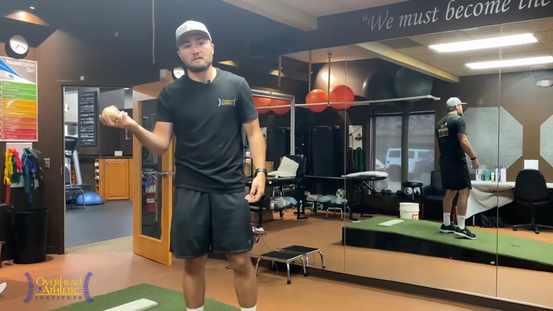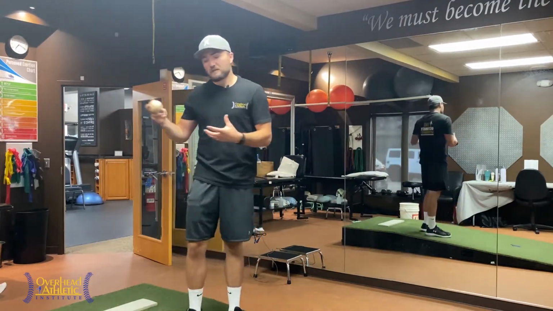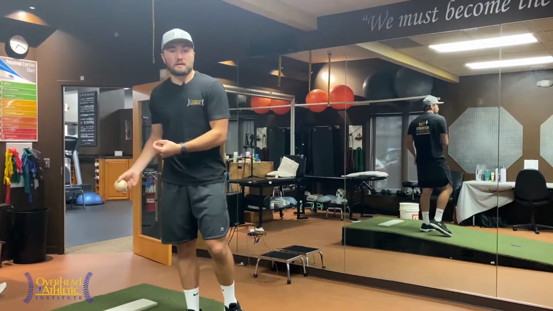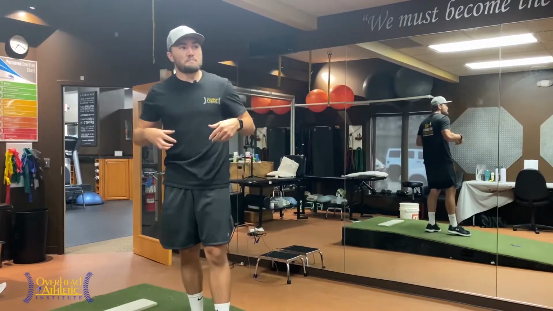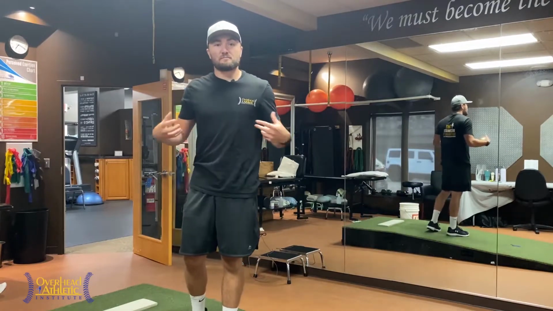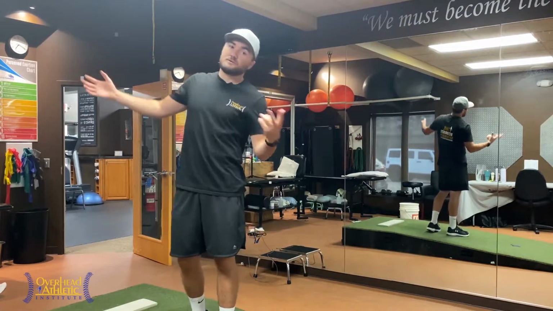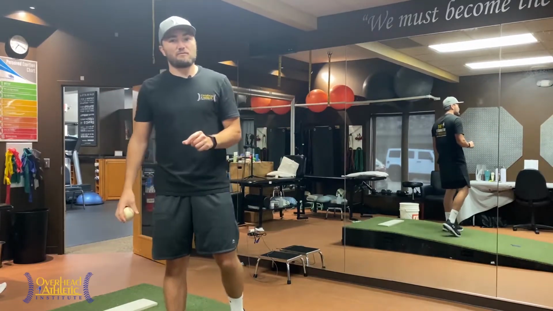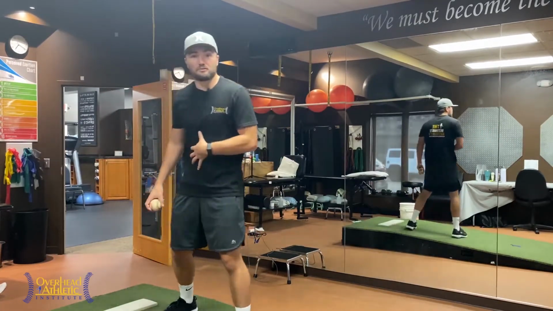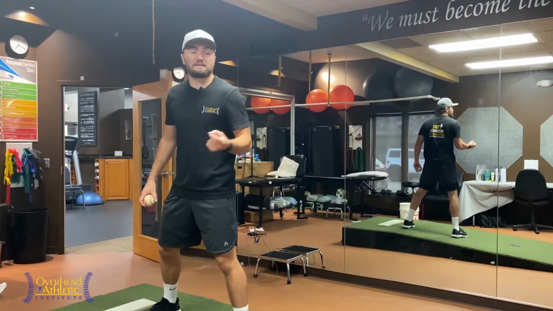I'm most strong in mid-range. Generally, that's where muscles are strongest, especially the core muscles, because they can produce a ton of force in their mid-position. When you deviate outside of that and they're lengthened or shortened, they can produce very little force relative to their mid-length position.